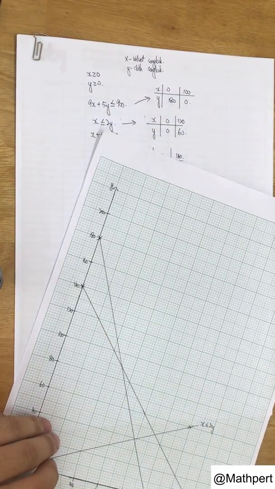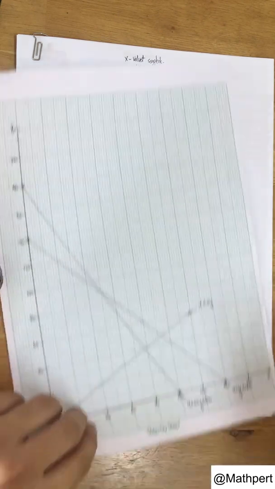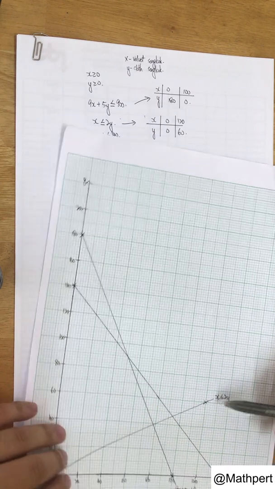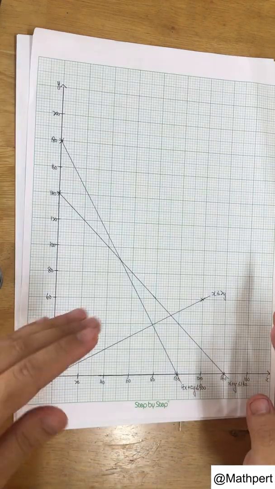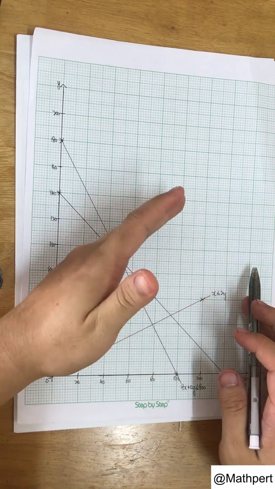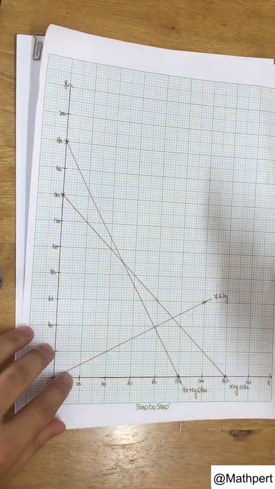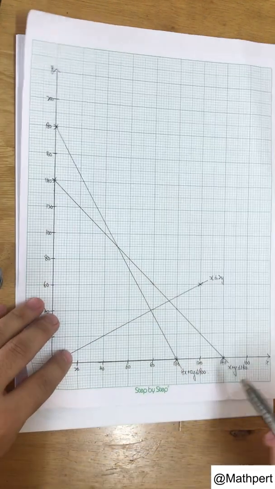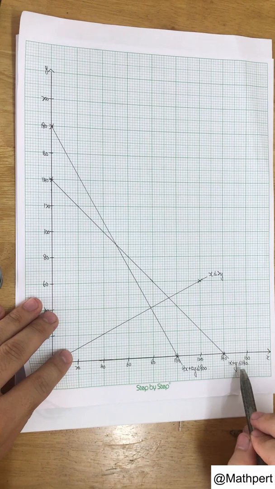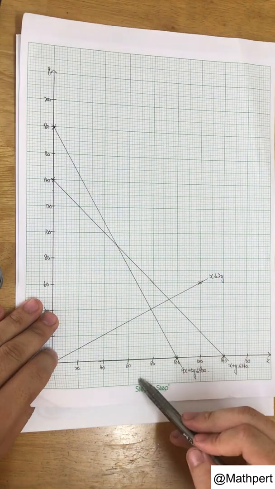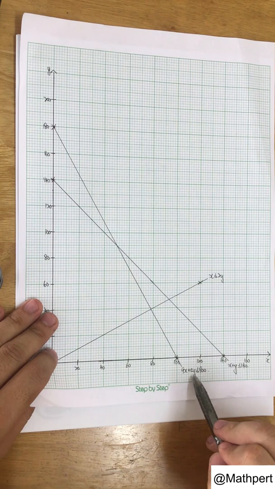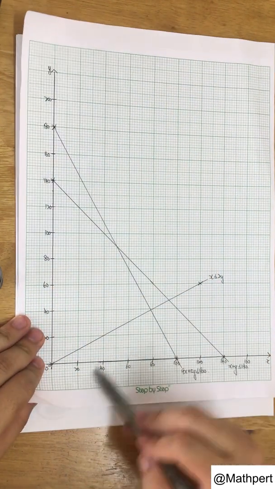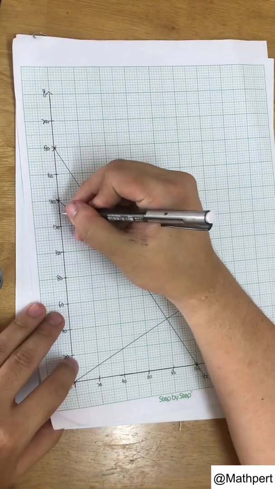Alright? So let's determine the shaded region. This line, x smaller or equals to 2y, so it is here. Then x plus y smaller or equals to 140, so it is here. And 9x plus 5y smaller or equals to 900 is here. So the shaded region is here.